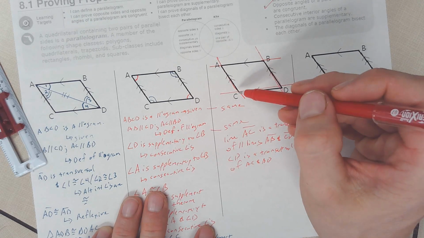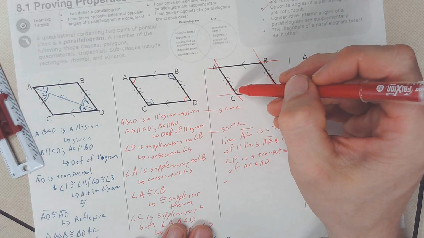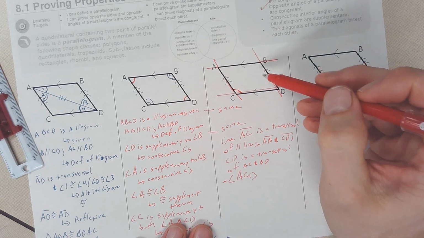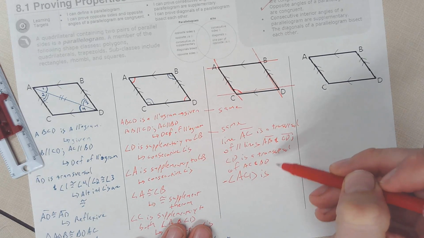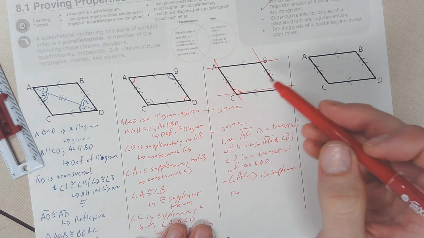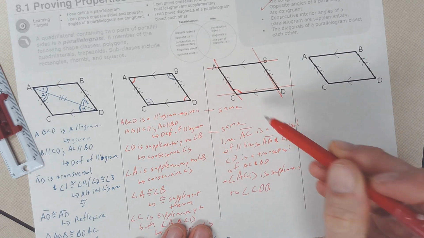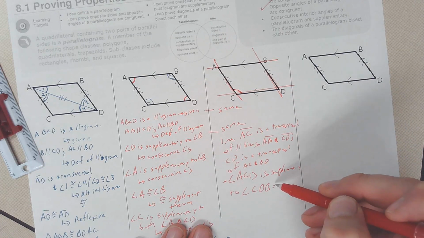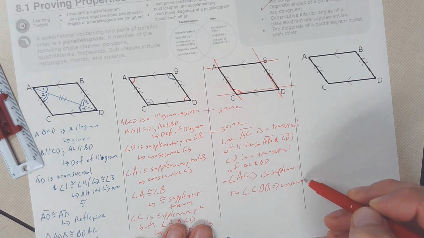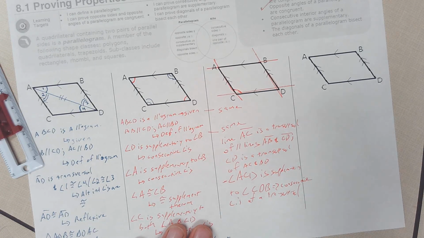So if these are transversals of parallel lines, that means that angle ACD is supplementary to angle CDB, because they are consecutive angles of a transversal, right?